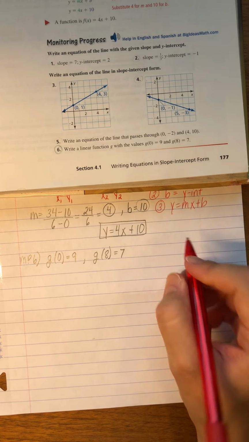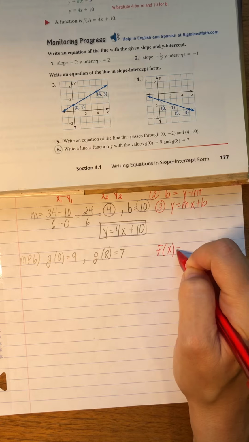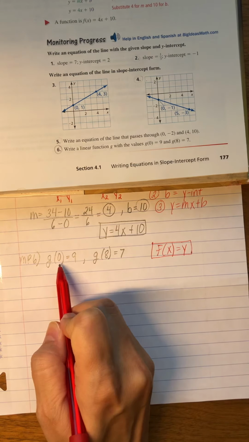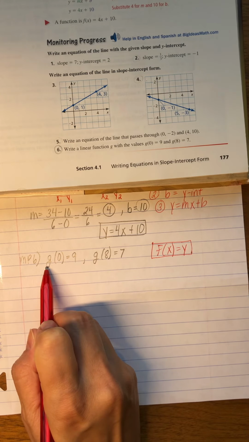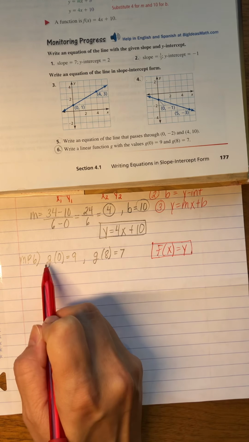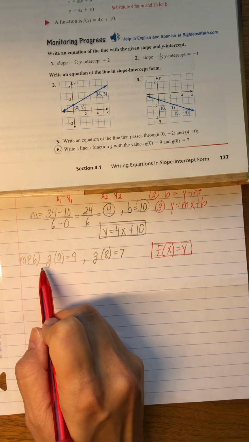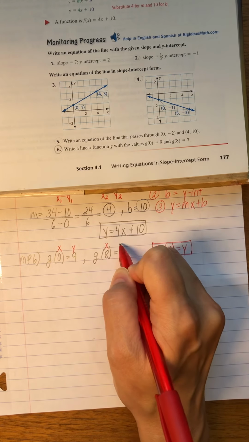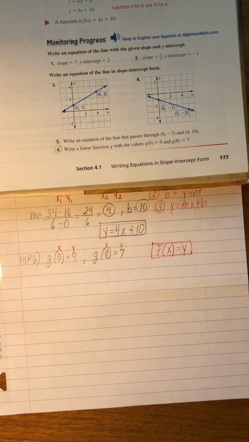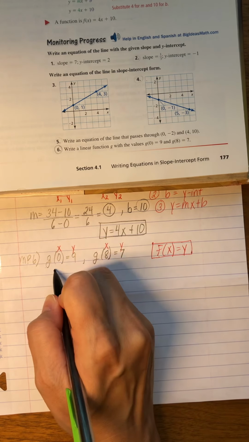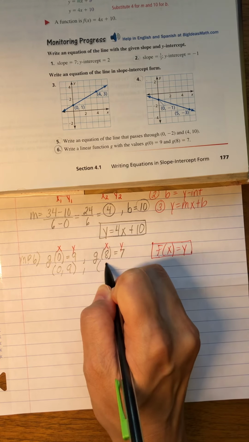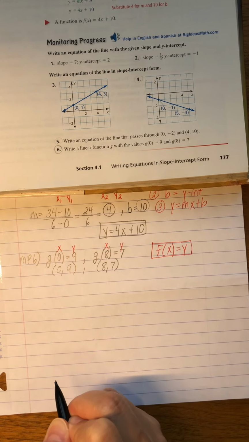Okay, remember f of x equals y. This is what we're using. So in this first function notation, even though it's g, it doesn't matter. It doesn't matter what variable is in the beginning, it's still a function. This is x and y, and this is x and y. This gives us 2 points. This first point is 0, 9, and this second point is 8, 7.